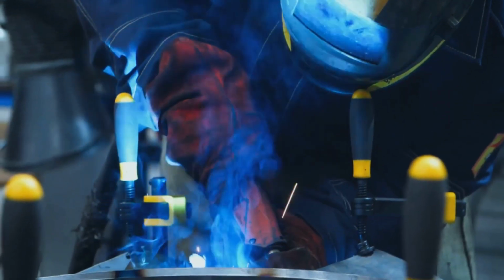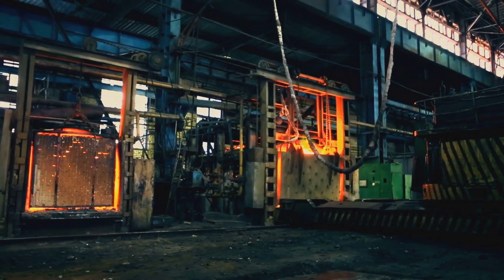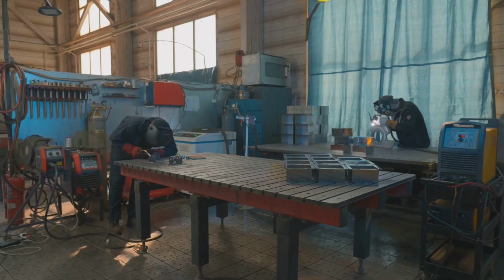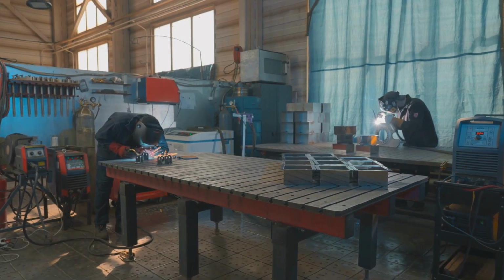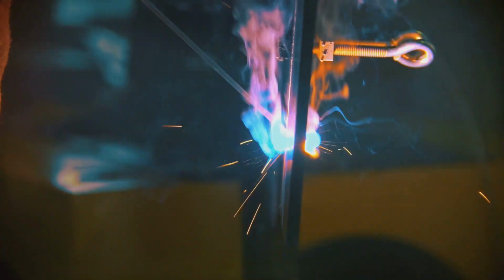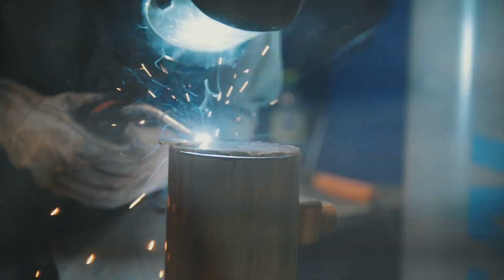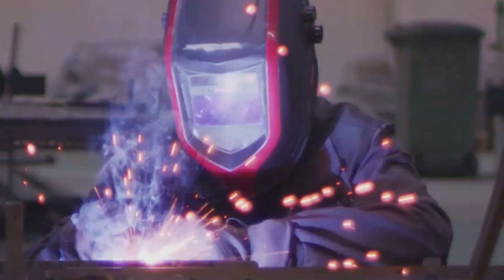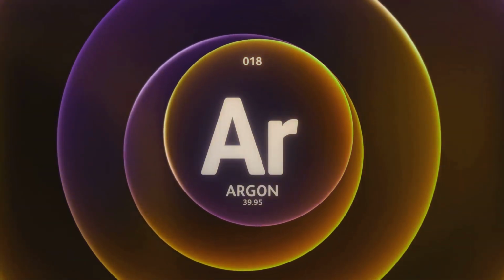One of the most significant uses of argon is as a shielding gas in welding and other high-temperature industrial processes. In metal fabrication, argon provides an inert atmosphere around the weld area, preventing the oxidation of metal surfaces and ensuring strong, clean welds. This is particularly important in the welding of reactive metals such as aluminum, titanium, and stainless steel. The gas's density, greater than that of air, allows it to effectively blanket the work area, displacing oxygen and moisture.